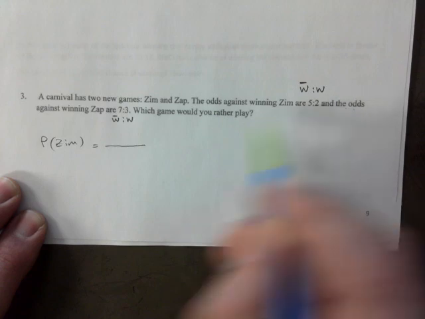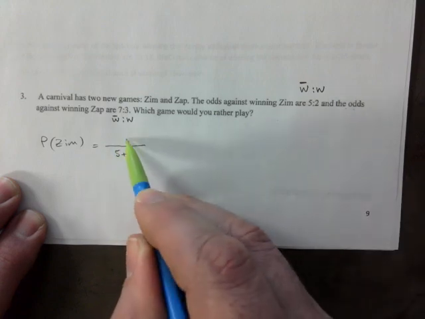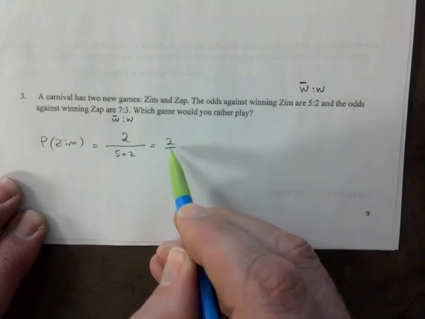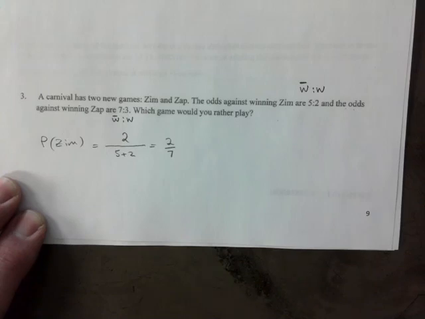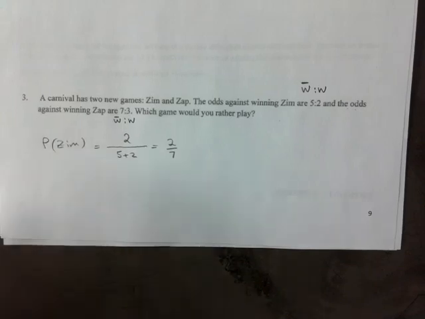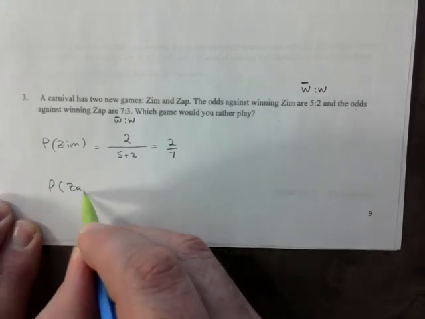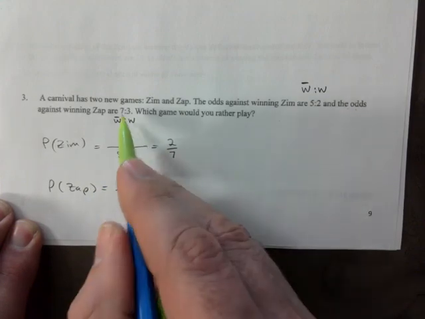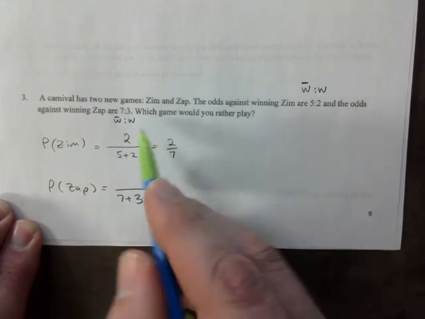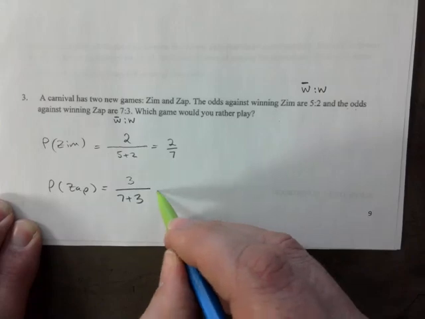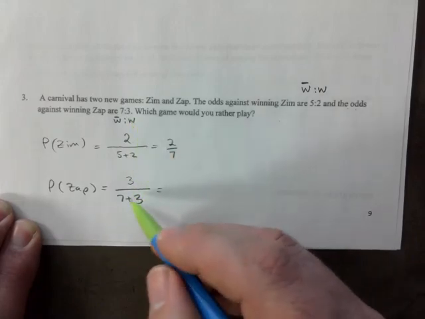So for Zim, we've got 5 plus 2, and we've got 2 up top, right? 2 represents the winning, so this is 2 out of 7. That's the likelihood of winning. When you want to know which one is more likely to win or which one you should be going with, turn it into a probability. That's the way to go. Probability of Zap. First thing you should probably do is just add up the 2 numbers that make up the odds. And the 3 represents the times you would be winning. 3 out of 10, essentially.